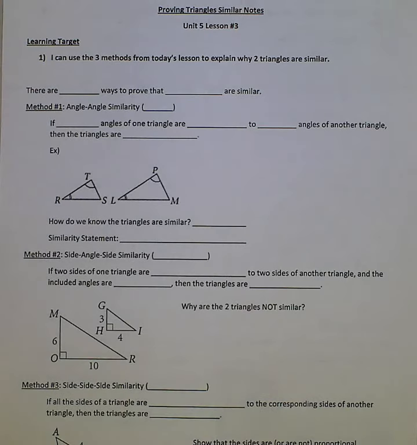Today we're going to talk about proving triangles similar. At the end of this video you should be able to use the three methods from today's lesson to explain why two triangles are similar.